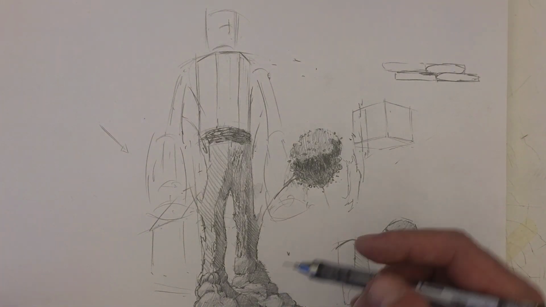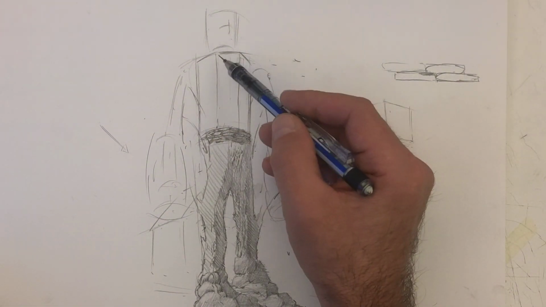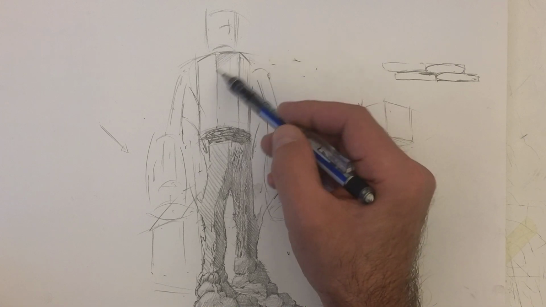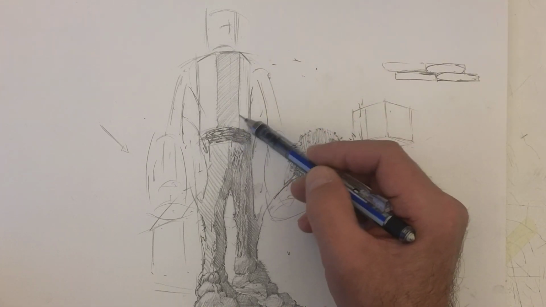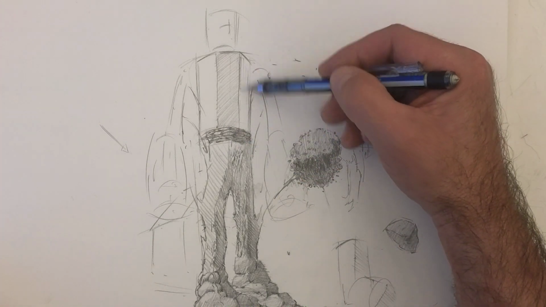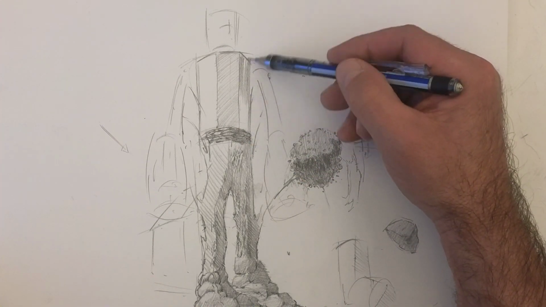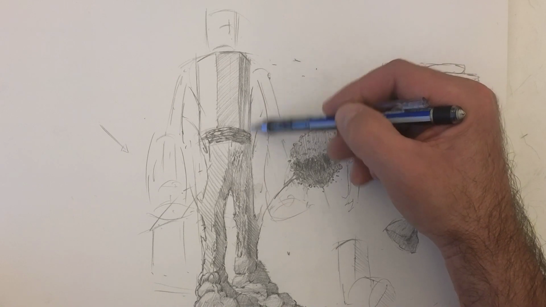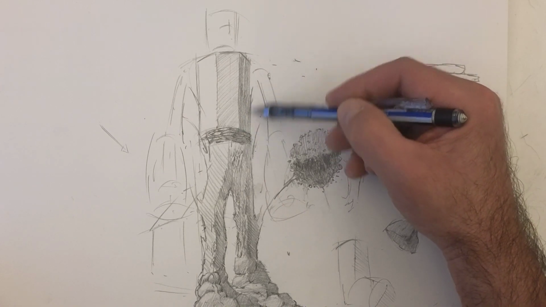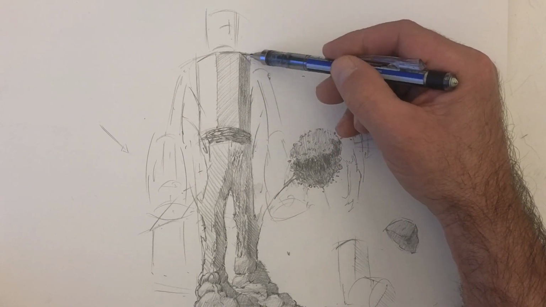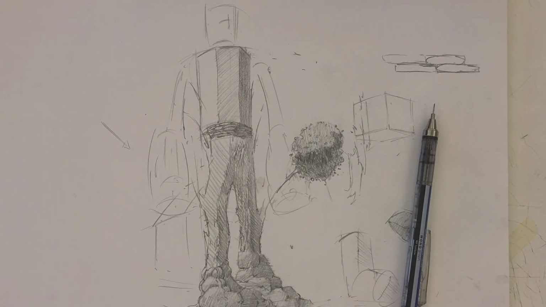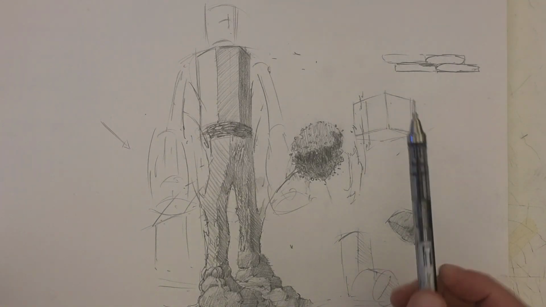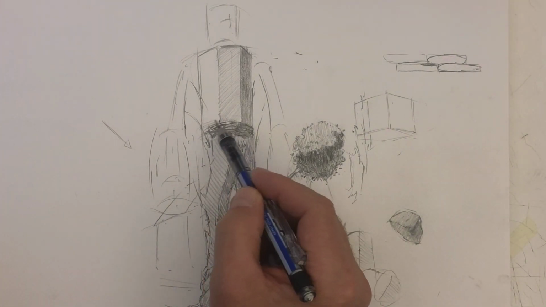And again, I'm going to say the shadow for this is going to start about here. This will be deeper shadow. So the siding would go like this.